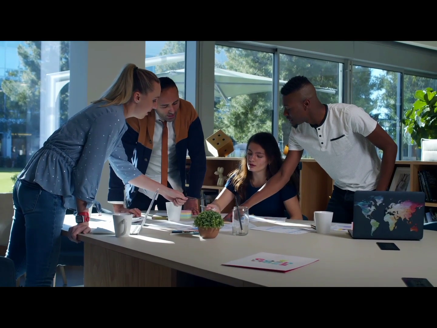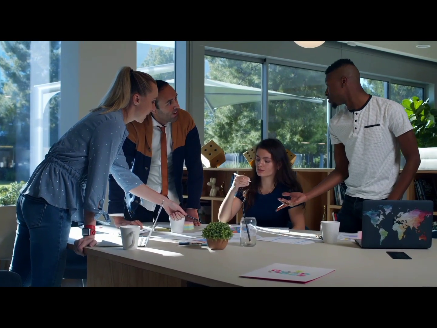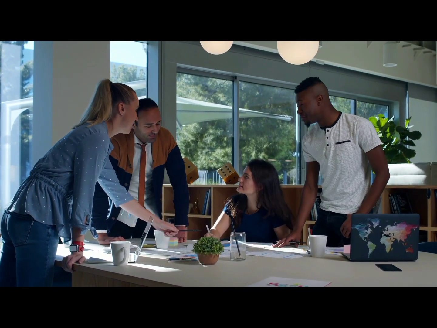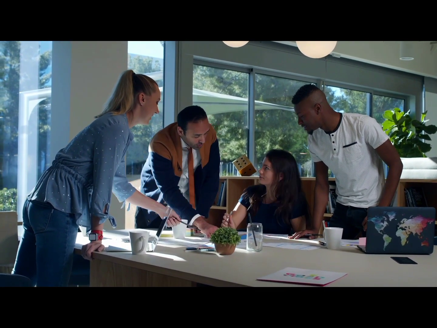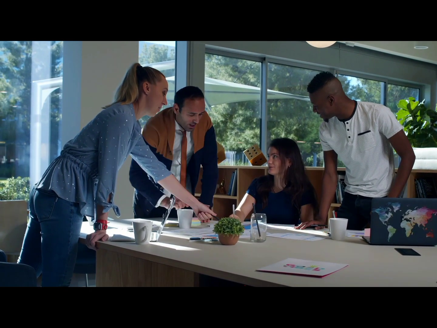3. Advancing the plot and revealing the characters. Dialogue in a movie should not only sound natural, but it should also serve a purpose. It should advance the plot and reveal characters.